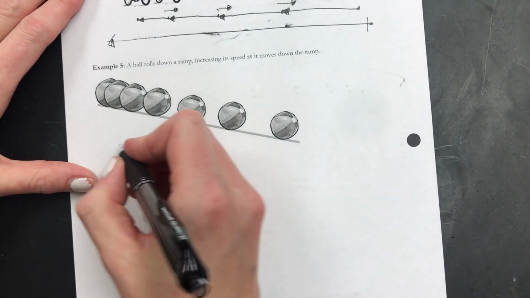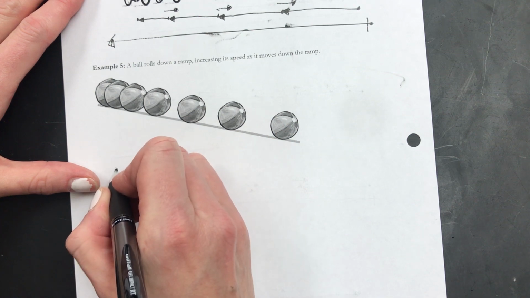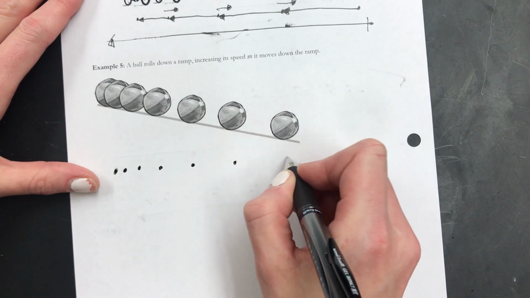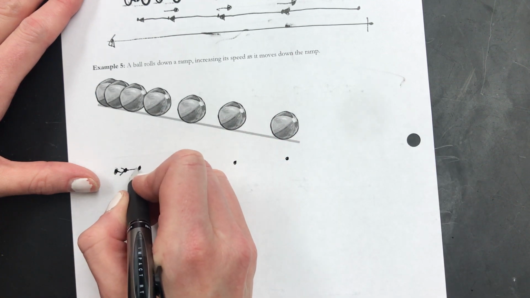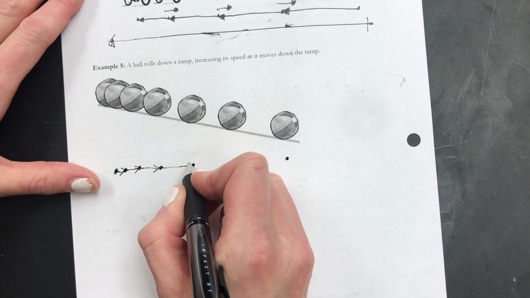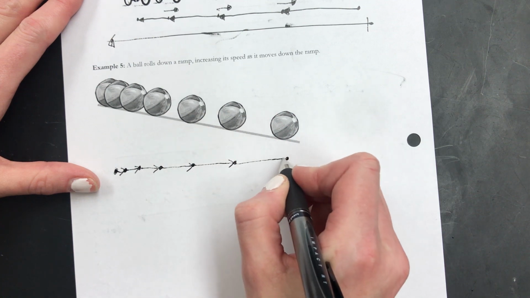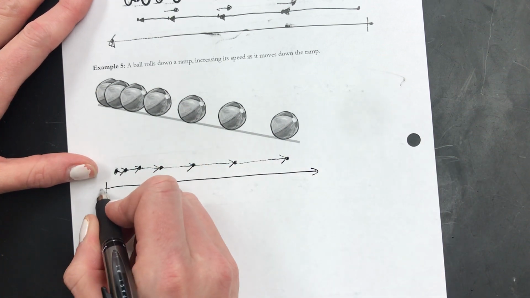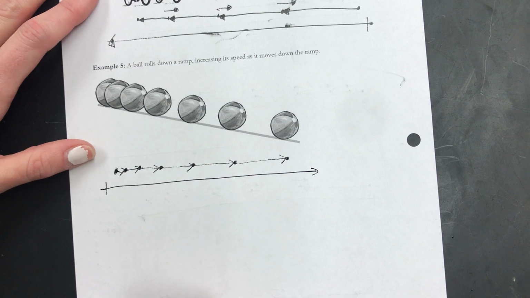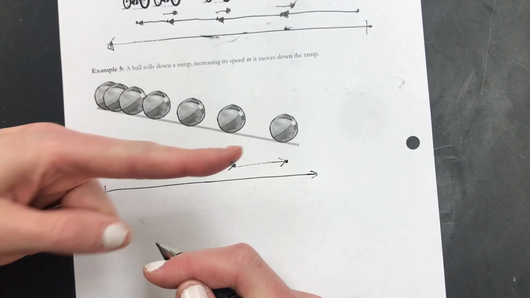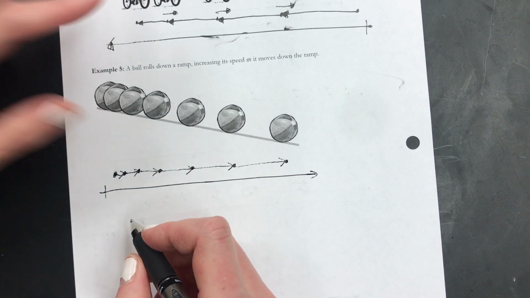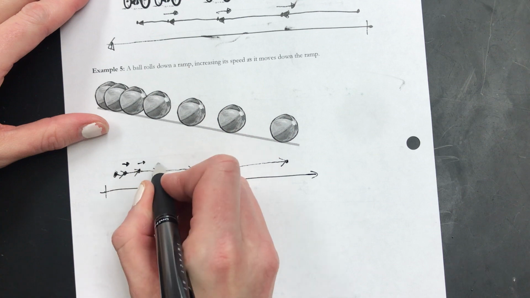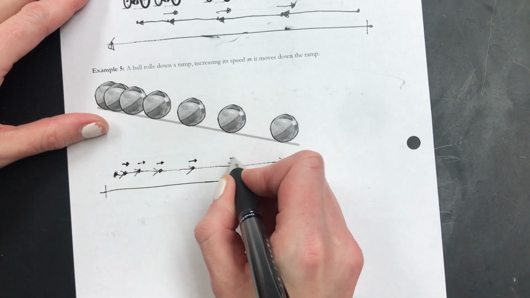All right, so now we have a ball rolling down a ramp, and it's increasing its speed as it goes down the ramp, because that's what happens when you roll down a ramp. Okay, so our arrows are, again, getting longer. So which way are our acceleration arrows going to point? What do you think? Here's my number line. If you picked that way, then you are correct. They're going to point that way. Are they going to be very long acceleration arrows? No, not so much. That's what they might look like right there.